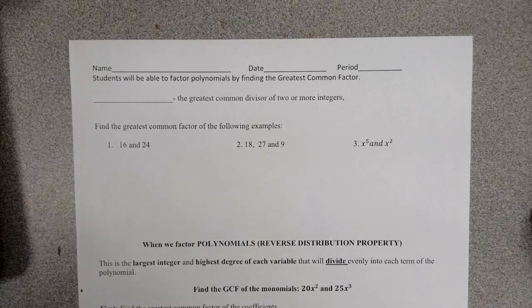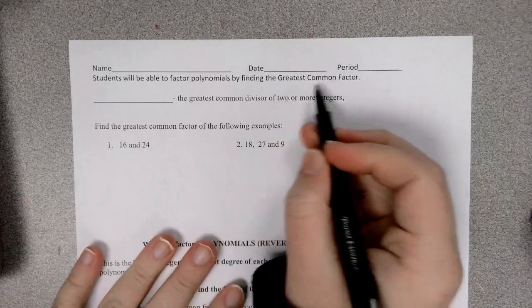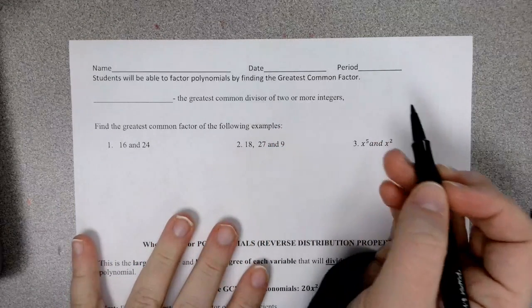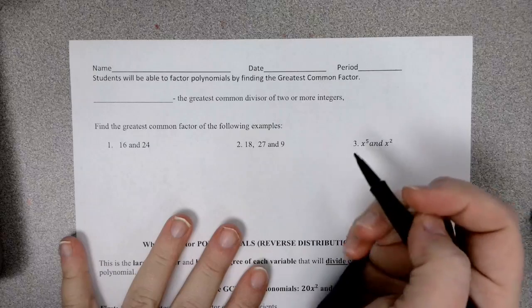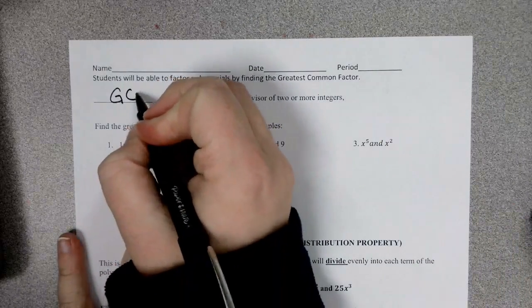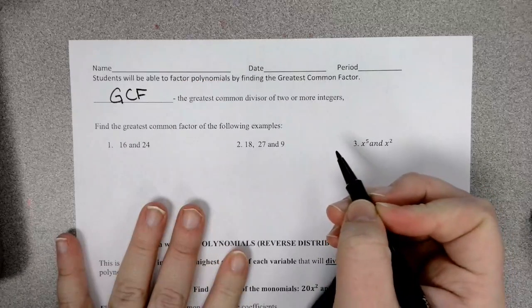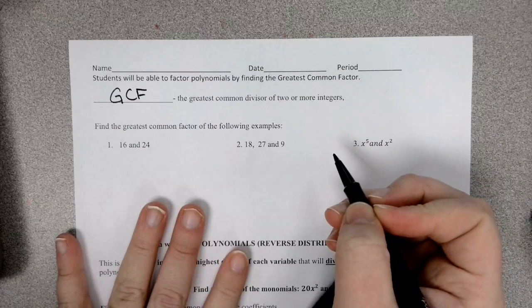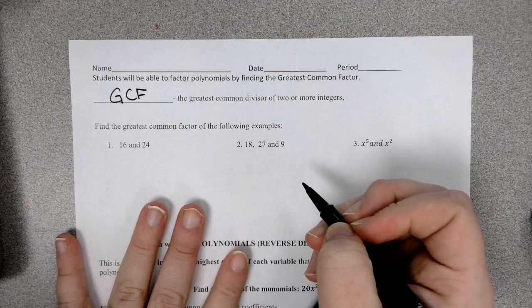In this video, you are going to learn how to factor polynomials by finding the greatest common factor. You've learned how to find the greatest common factor in middle school, but now we're going to use it when we're factoring polynomials. So the GCF, or your greatest common factor, is the greatest common divisor of two or more numbers. So it's the greatest number that I can divide into both.